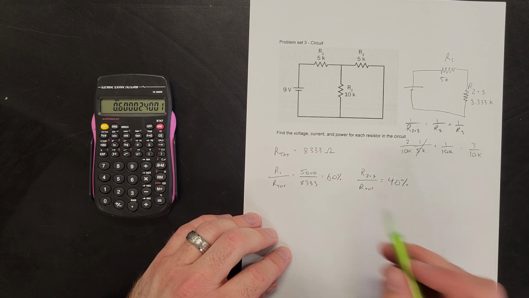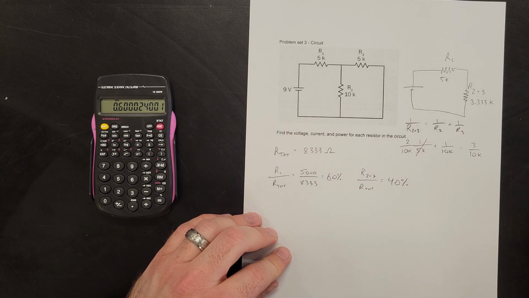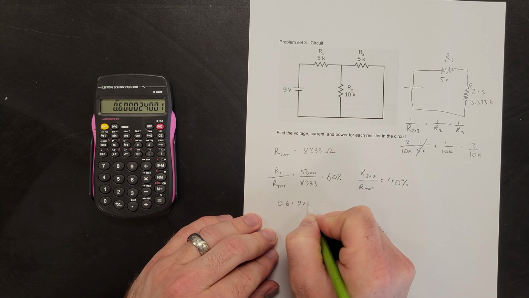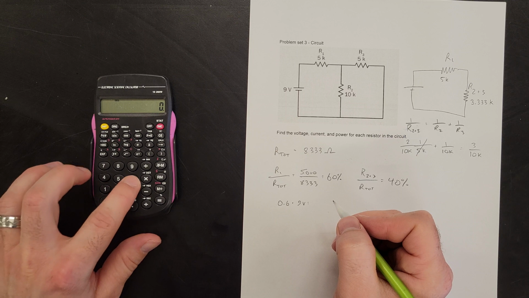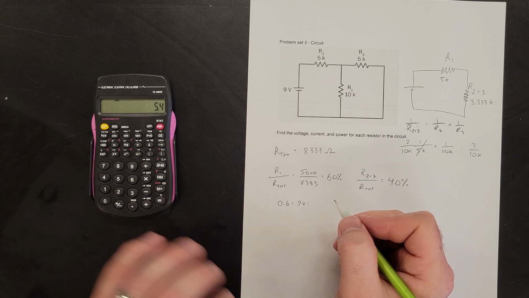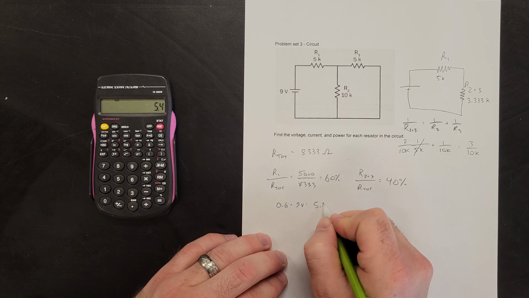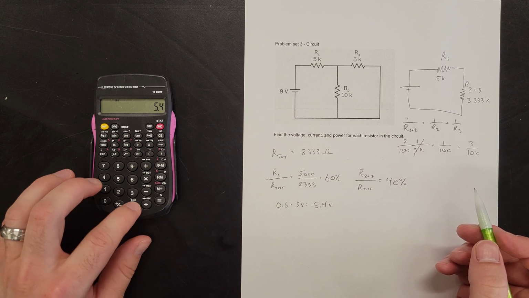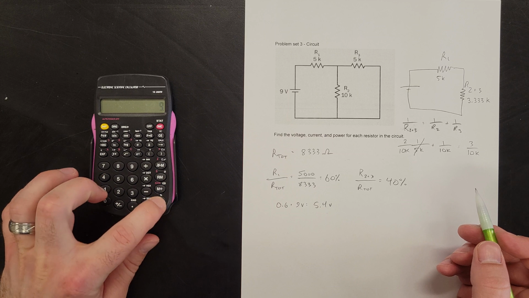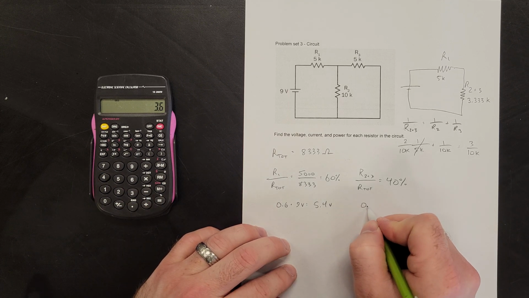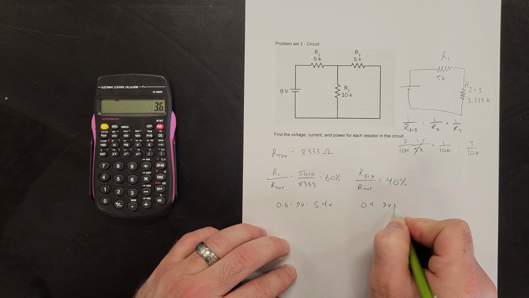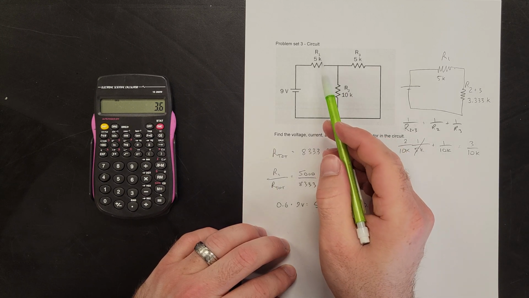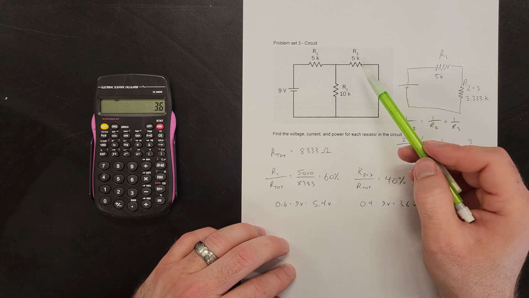So that means that resistor 1 is going to get 60% of the voltage. 60% of 9 volts is 5.4 volts. 40% would be 4 times 9, 3.6 volts. So this gets 5.4 volts.